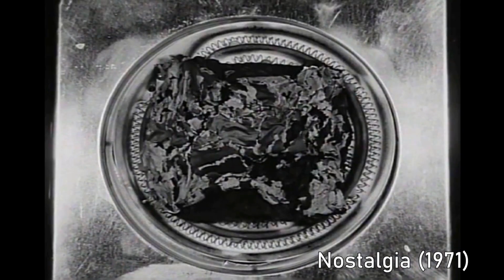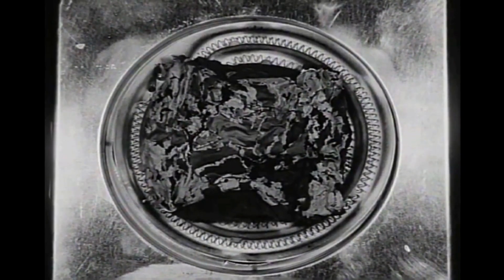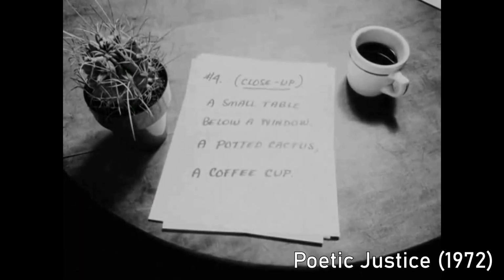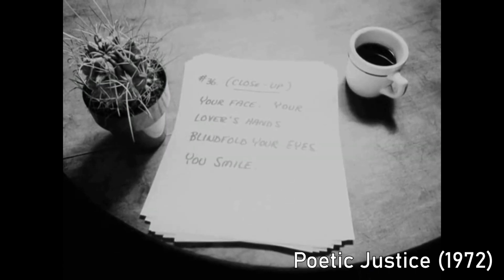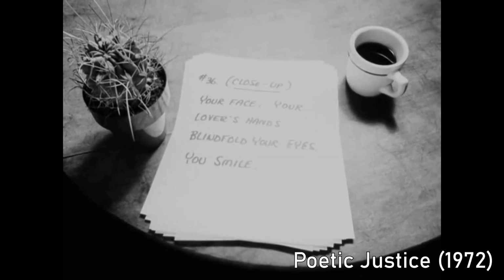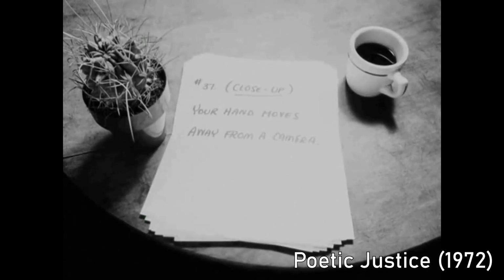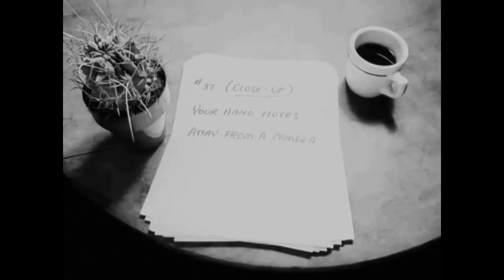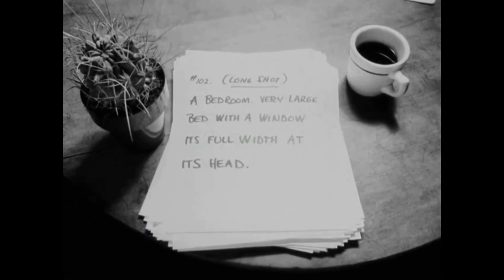Following Zorns Lemma, Frampton started on his Hapax Legomena series, the first of which was Nostalgia from 1971. It consists of 12 shots of a photograph burning away, set to narration discussing not the image we are currently seeing, but the one we'll see next. A disconnect between image and soundtrack was prevalent in Frampton's work. His second Hapax Legomena installment, Poetic Justice, is nothing more than a table with a cactus, a cup of coffee, and a stack of papers that keeps getting bigger with each cut. The papers contain screenplay descriptions that are at times absurd or comical, and reference the viewer in the second person. Also, this is yet another Frampton work with a stationary camera.